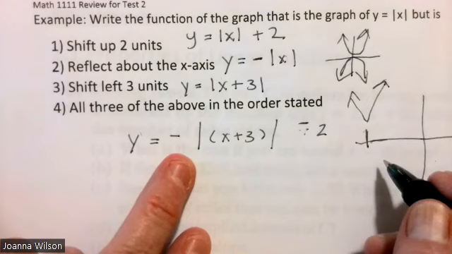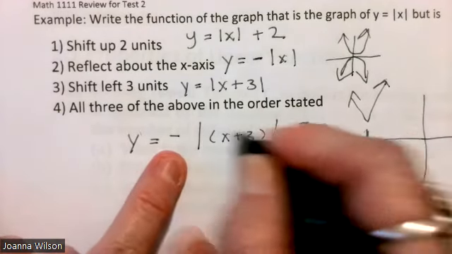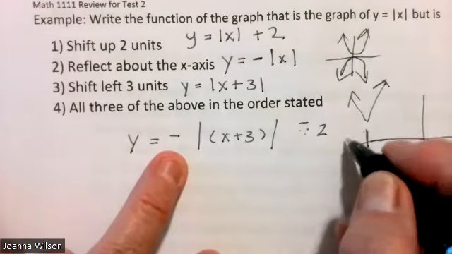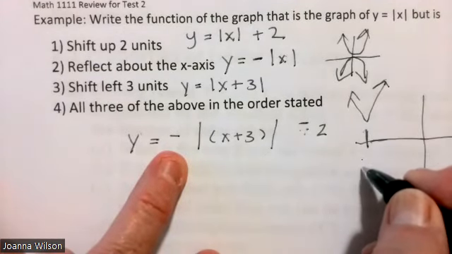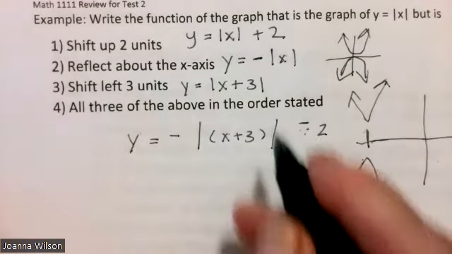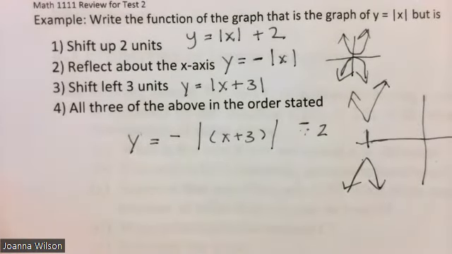But then if we reflect everything across the x-axis, then it's going to be down like this. So you would be subtracting 2. Okay.